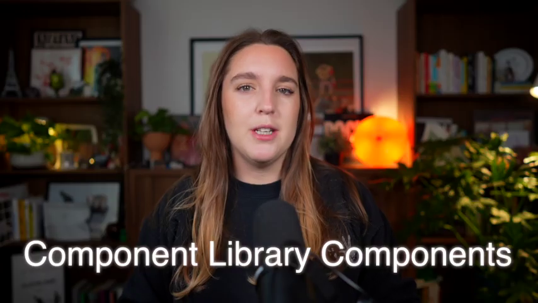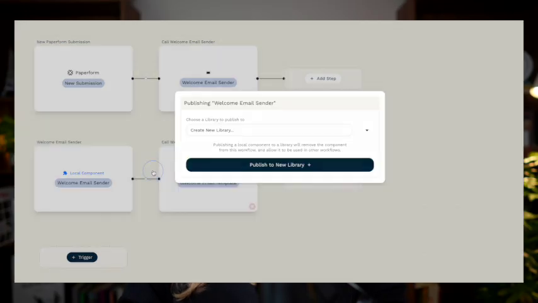Component library components are published to the components library in Stepper. These can be used across multiple workflows and shared with your team, and that makes them perfect for standardizing common practices across different automations. Component libraries can be customized once added to a workflow, and components, regardless of where they're stored, can be built with Stepper's AI Builder to make creating workflow steps even easier.